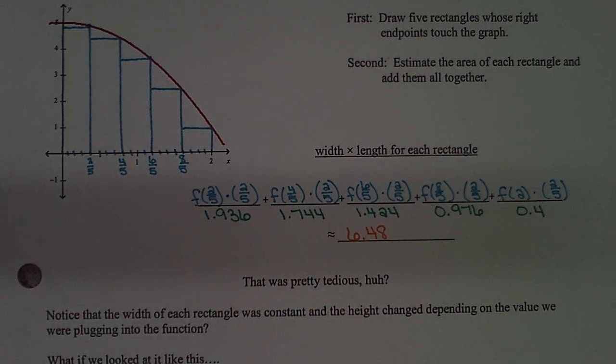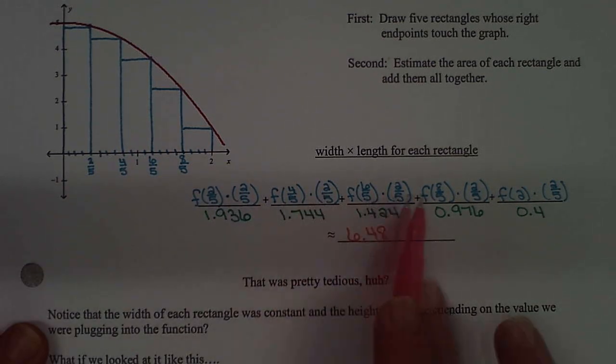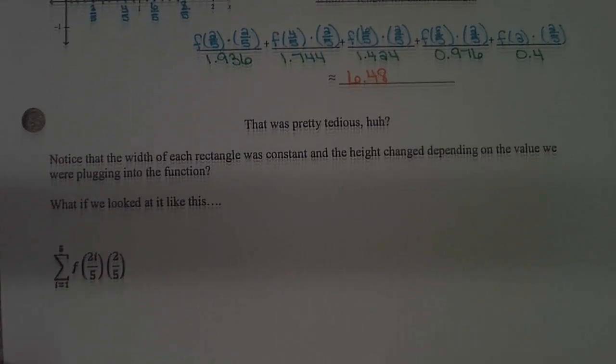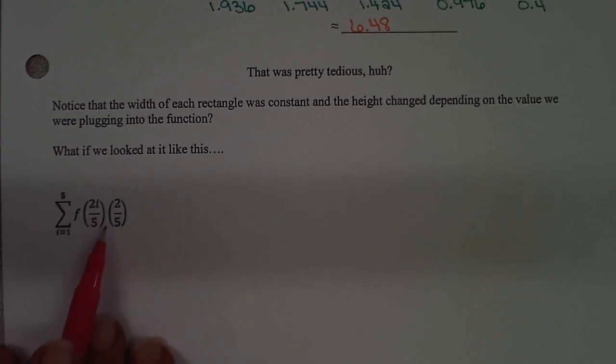Now, the next part says that was pretty tedious. And if we were going to do this every single time, that would take a long time. So what we can do instead is utilize the formulas for summation that we had last time, because all we're doing is adding a bunch of stuff up. So we've got a formula here that says, what if we did it this way instead with the summation?